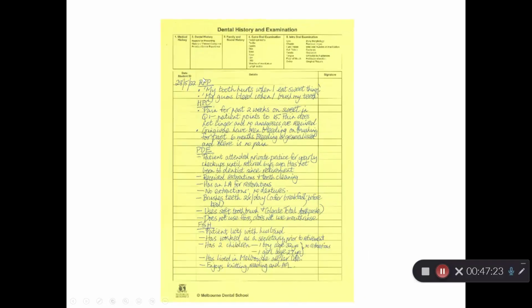Okay, so we've got our information here. The next is the family and social history. So we go on to the next one. It's family and social history. So the patient lives with her husband. She used to work as a secretary prior to retirement.